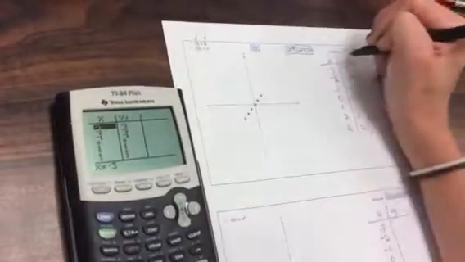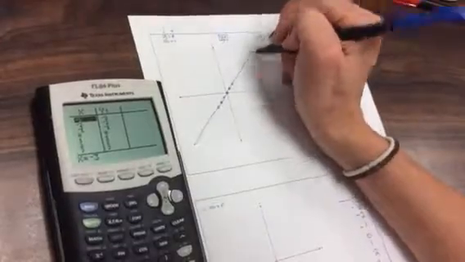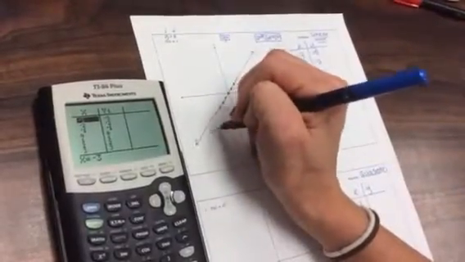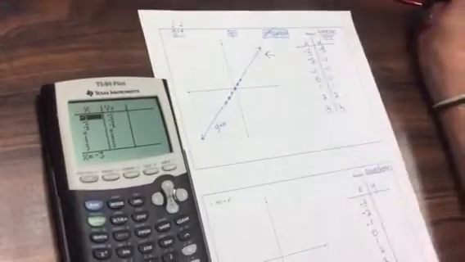And this is a linear equation. We use a straight edge, pretend I am doing that, to draw our line, and we label it. That is our first function. We're going to be working with these next week.